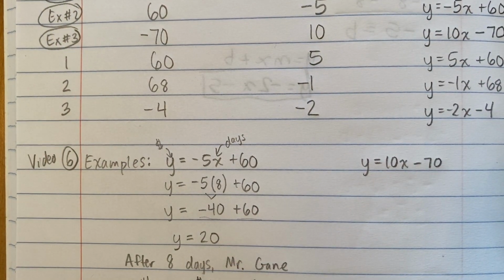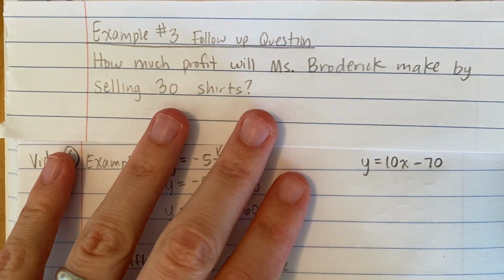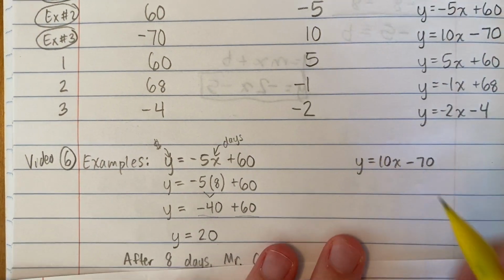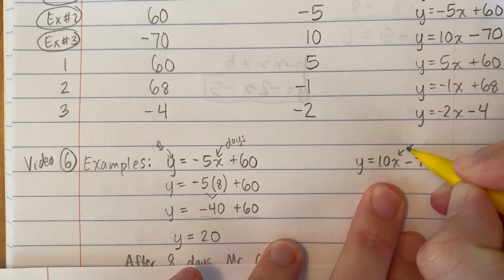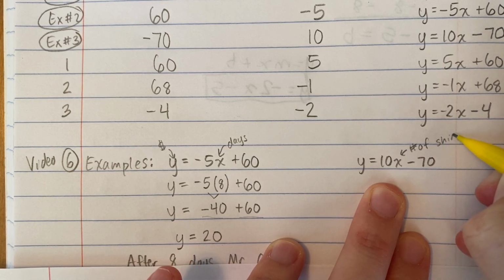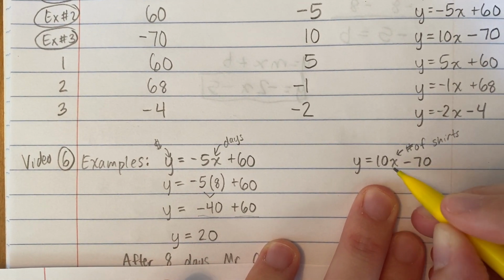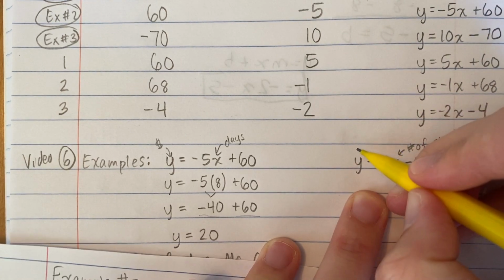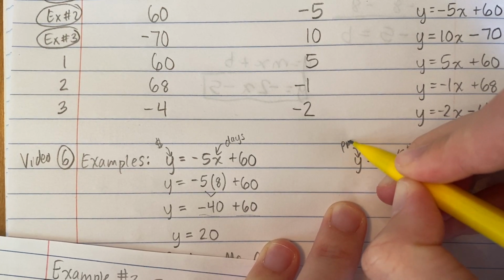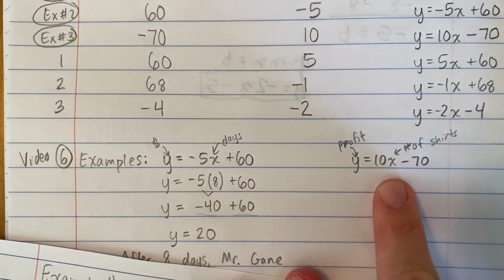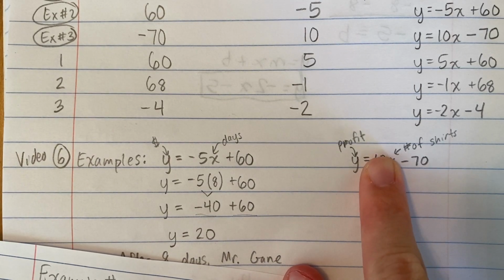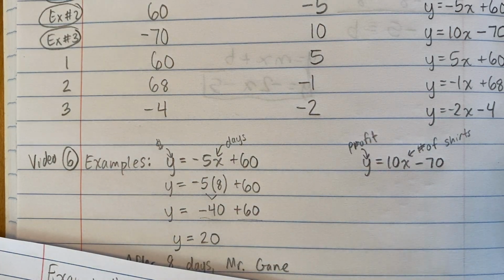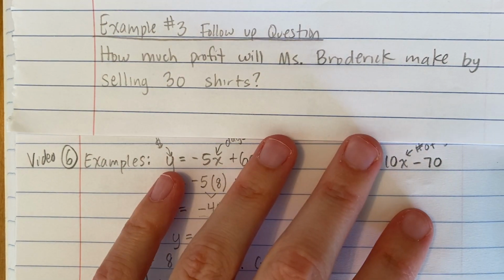Now here's my follow-up question. How much profit will Ms. Broderick make by selling 30 shirts? In this case, my x is my number of shirts, because however many shirts I sell, that's the number I'm going to multiply by 10. Each time I sell a shirt, it's $10. If I sell 5 shirts, that's 5 times 10, $50. This y is the amount of money I have, my profit. If I put a 0 here, that's 10 times 0, which is 0, so y equals negative 70. If I sell 0 shirts, I'm in the hole $70, because I spent $70. But I want to know how much profit I will make by selling 30 shirts.